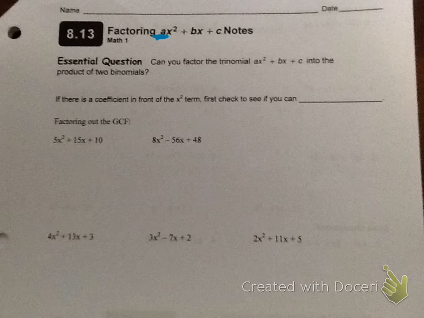So the first thing that'll make your life a lot easier is checking to see if you can factor out the greatest common factor. So for example, on this first one, we can see that 5, 15, and 10 can all be divided by 5.